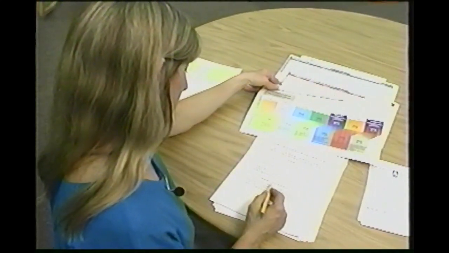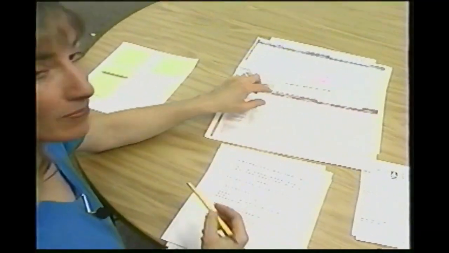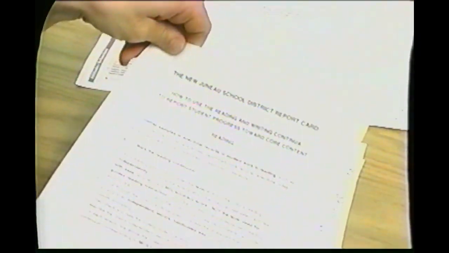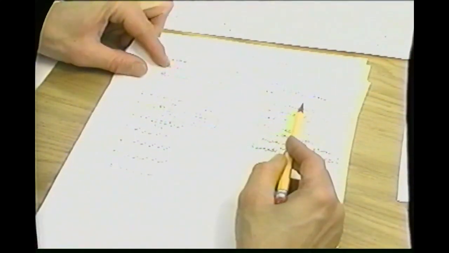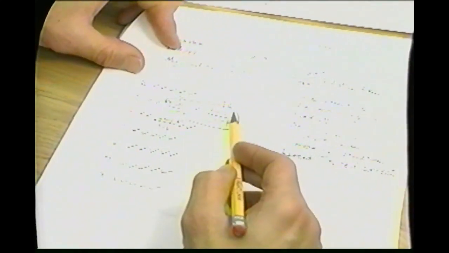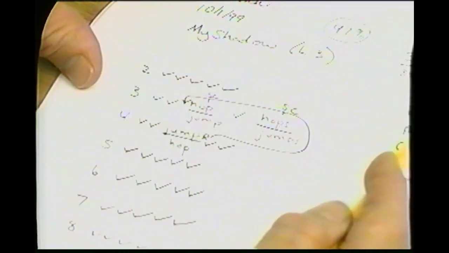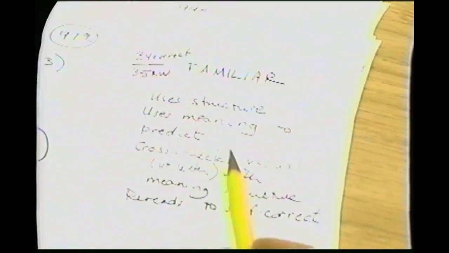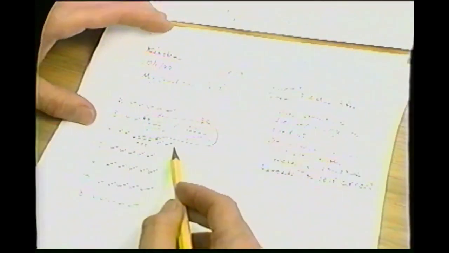Let's see, so I would be starting at level C, which is here on the continuum. Before I go down that column, I want to look a little bit more carefully at Kirsten's work. When she read My Shadow to me, which was a familiar book, I noted that she reread and self-corrected a couple of times. She used structure and meaning to make predictions. She cross-checked visual information with meaning and structure, and she did reread to self-correct.